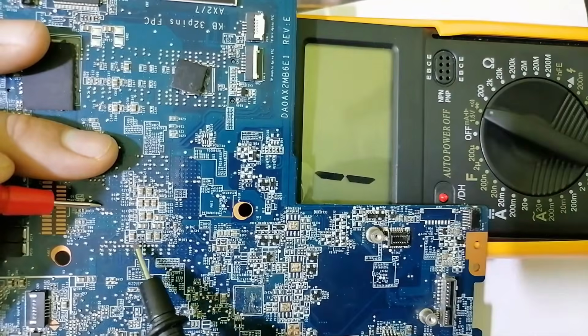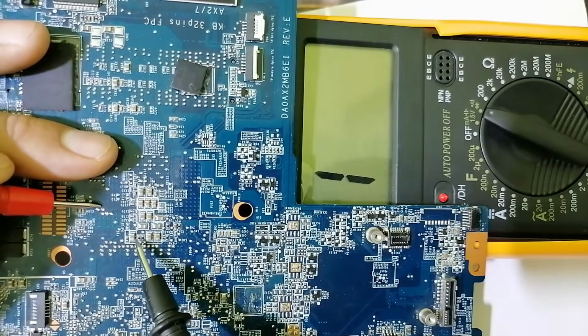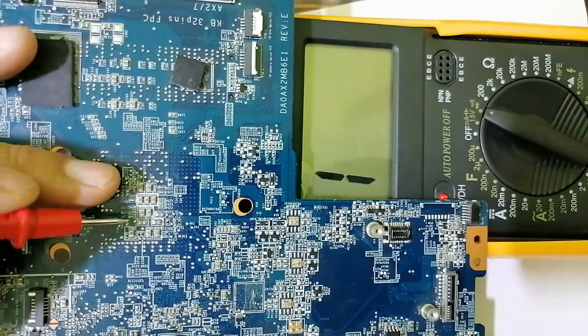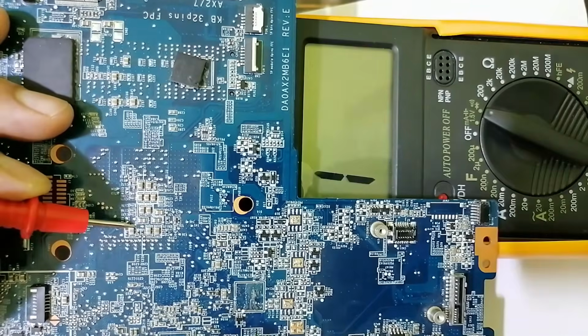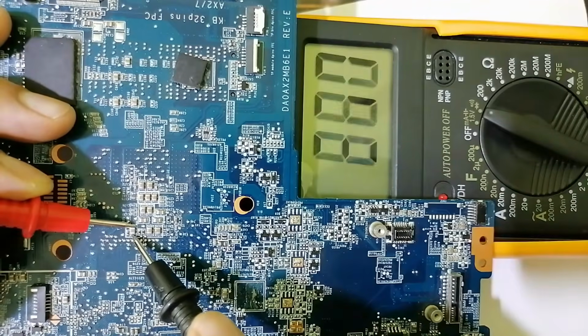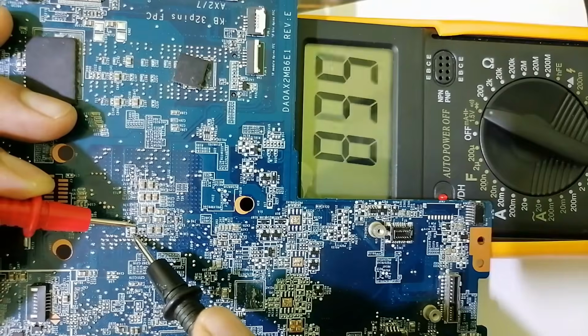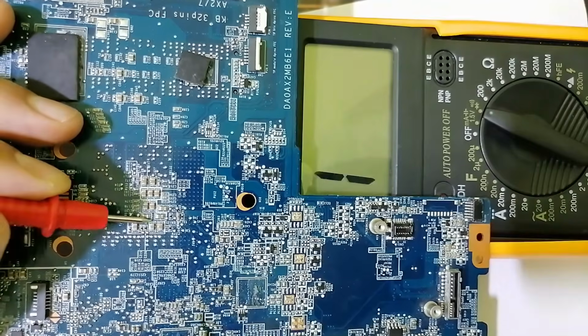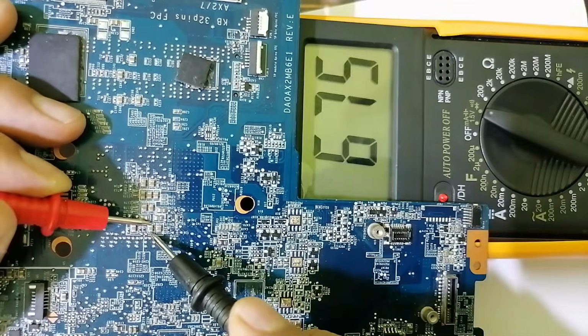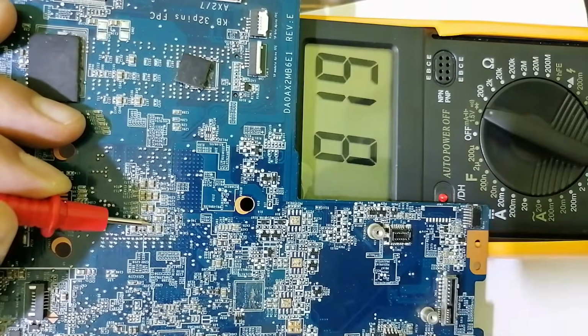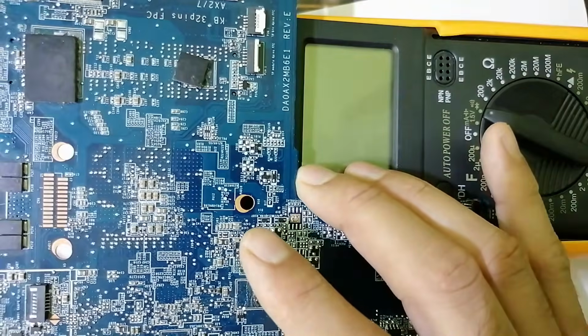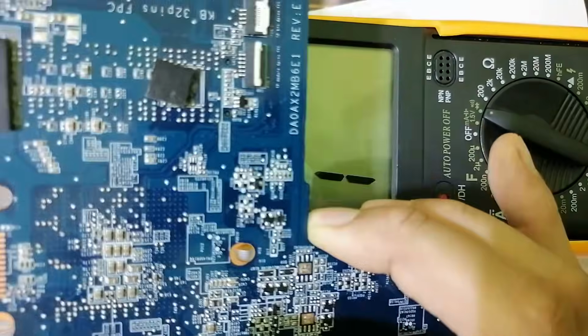So these are the two ceramic capacitors that we have tested. Let's test it again, with one probe here and the other probe here. Do you see in the multimeter? We get 700. Let's check this one also. 700. Okay.